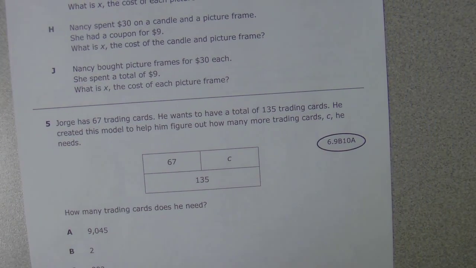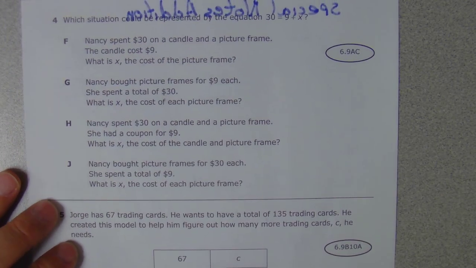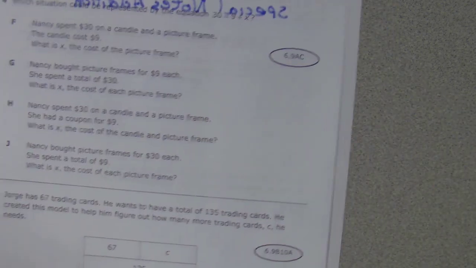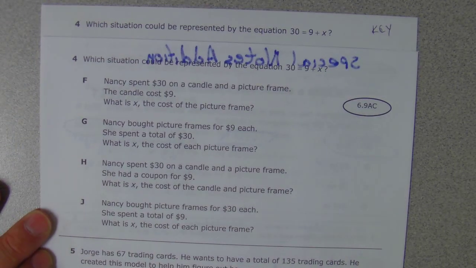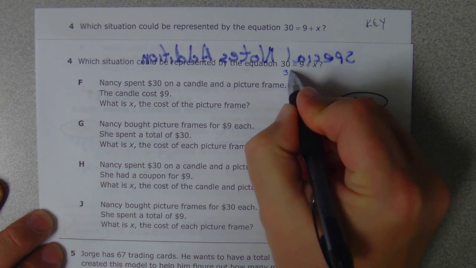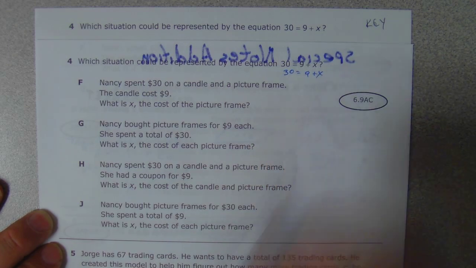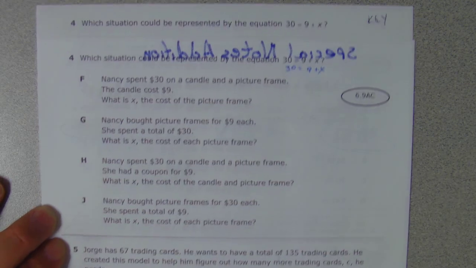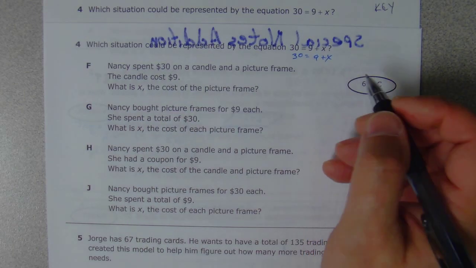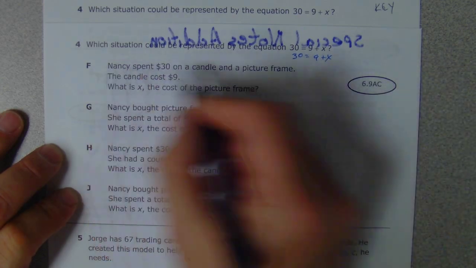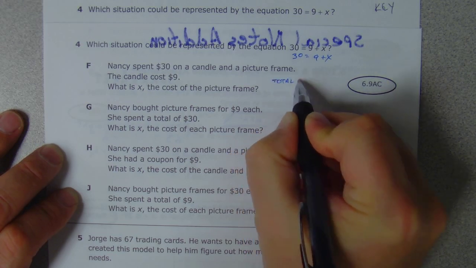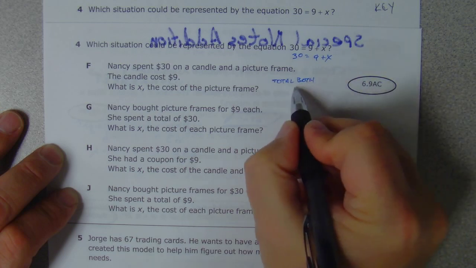Okay, here's one that is very worthy of considerable time, because the question actually is, let's go ahead and give you the question clearly on this. Which situation could be represented by the equation 30 equals 9 plus x? All right. And with that, let's take a look at these, okay? And this one, the first line says total for both is 30.